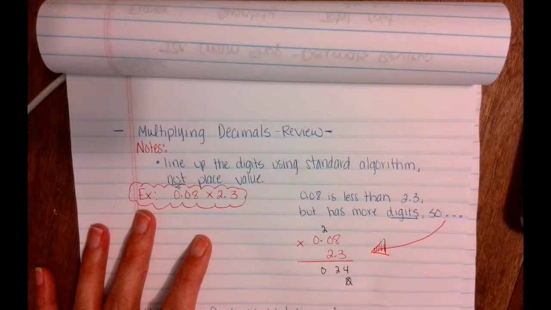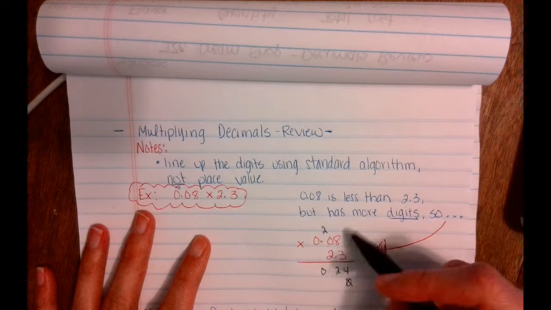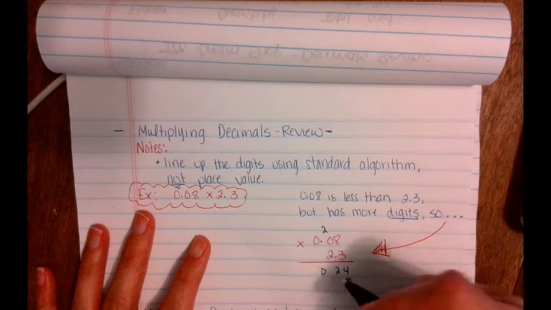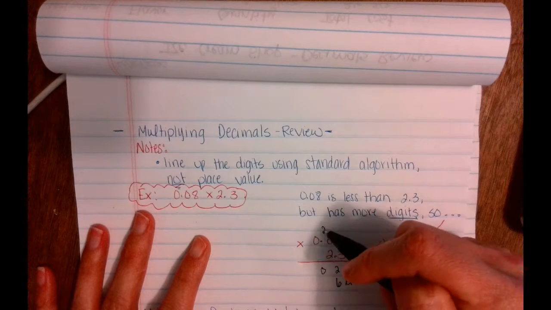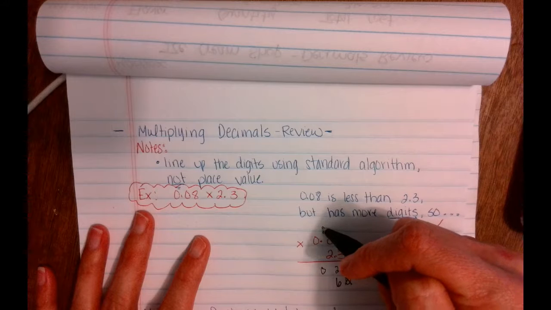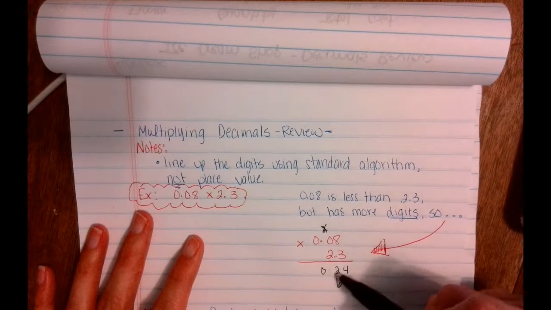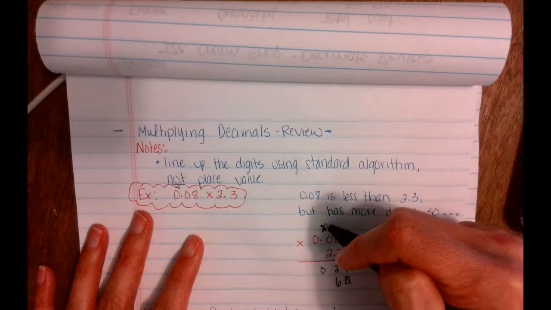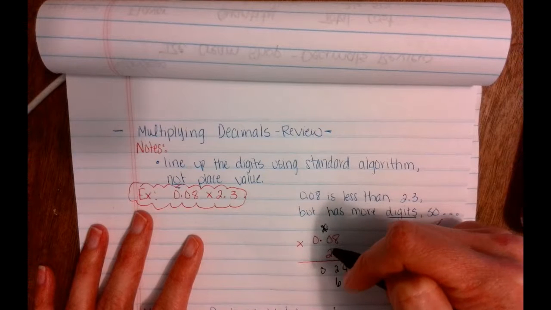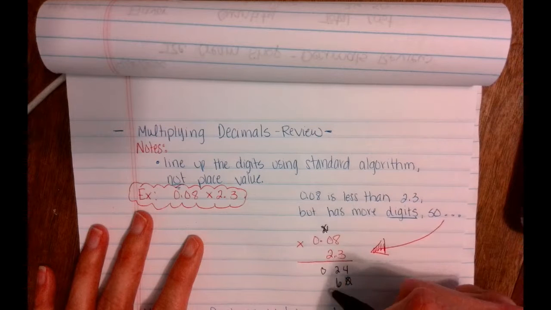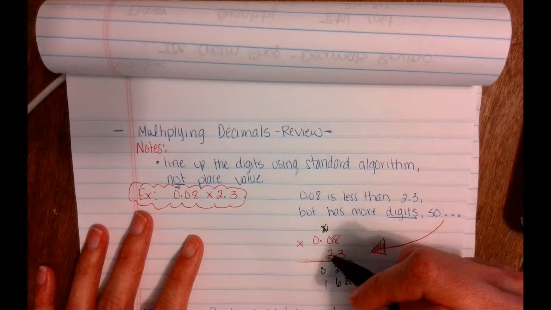And then continue multiplying. 2 times 8 is 16. And I'm going to regroup my 1, but I'm going to cross this 2 out so I don't get confused. So I did 2 times 8 is 16, so I'm going to regroup my 1 here. 0 times 2 is 0, then I'm going to add my 1, and 2 times 0 is 0.